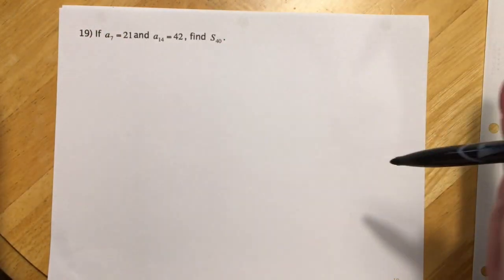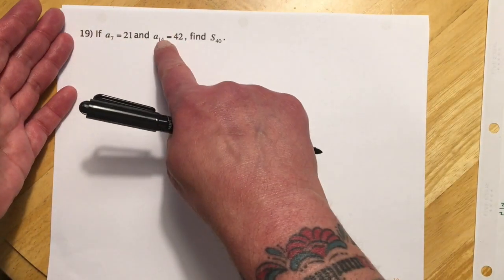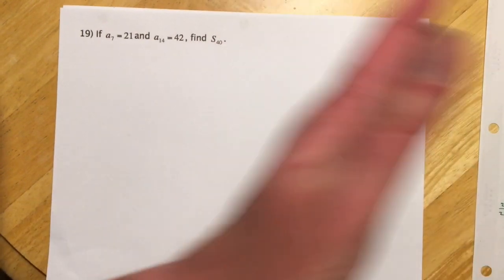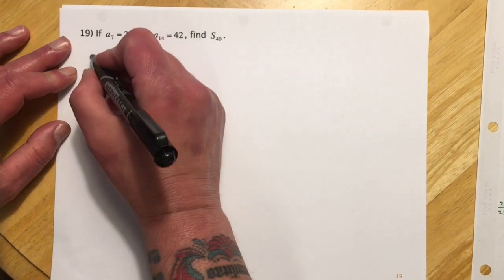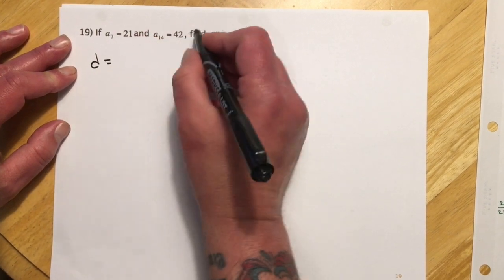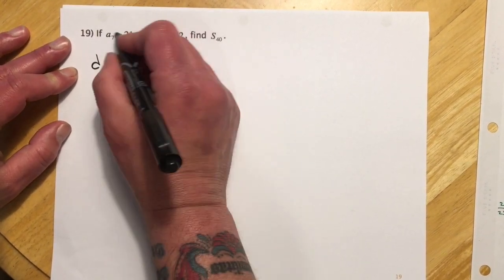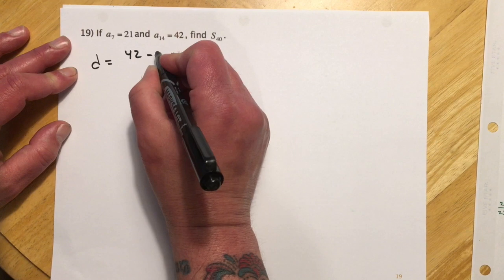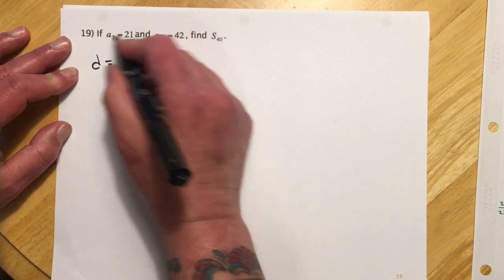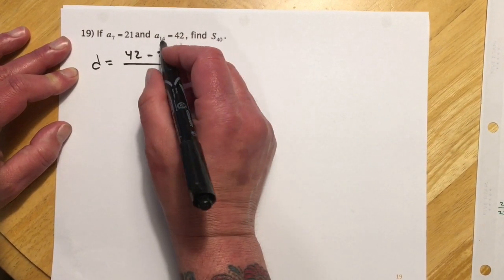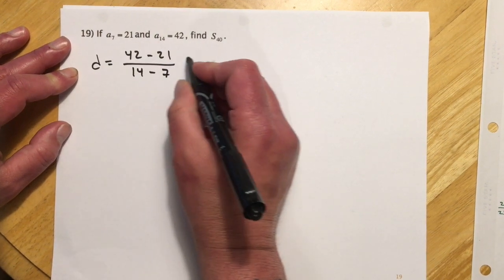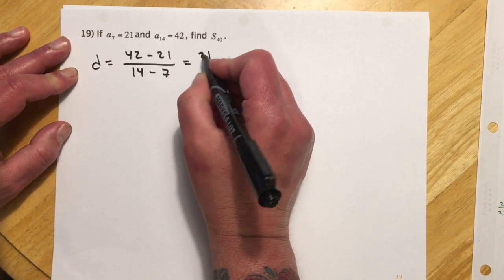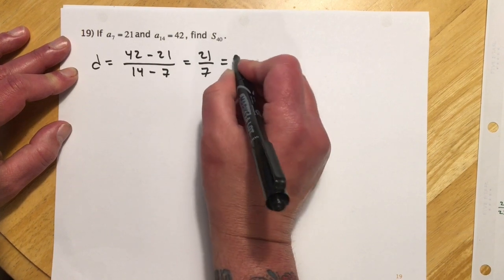So if I divide the distance between the numbers by the number of integers, that's going to give me the increments that it's increasing by. So this is going to be distance, 42 minus 21, so outputs, over the change in the input, so 14 and 7. So that would be 21 over 7, or 3.